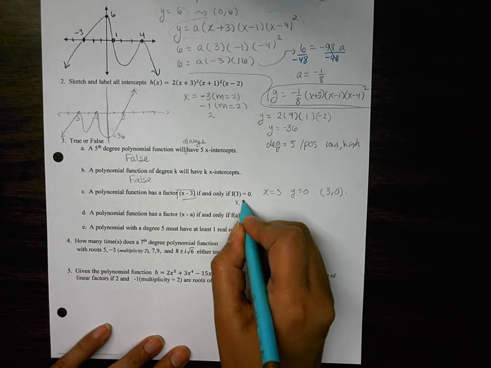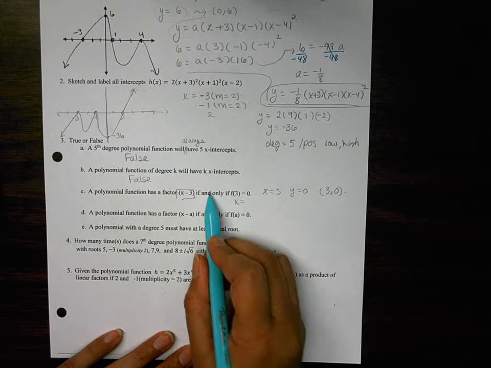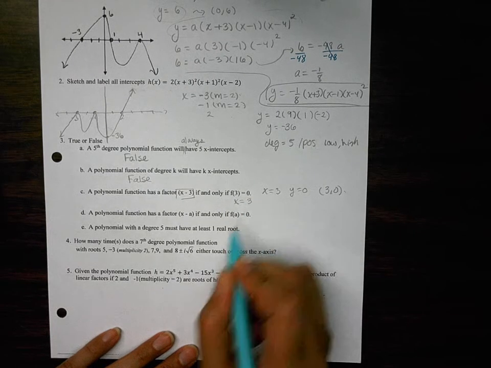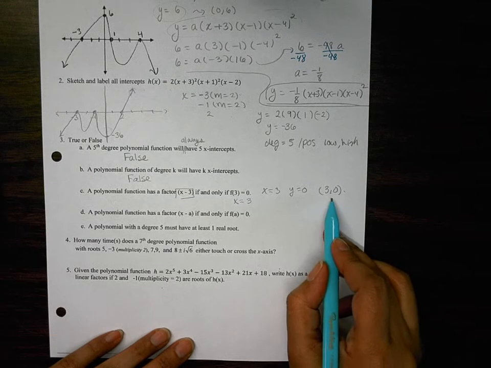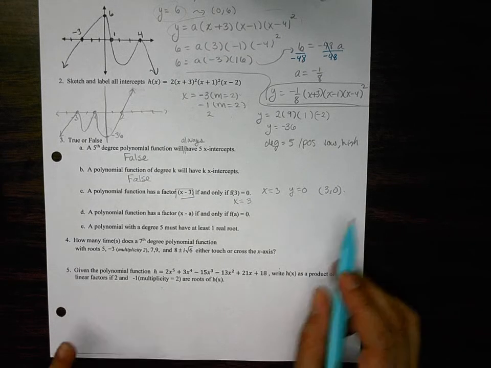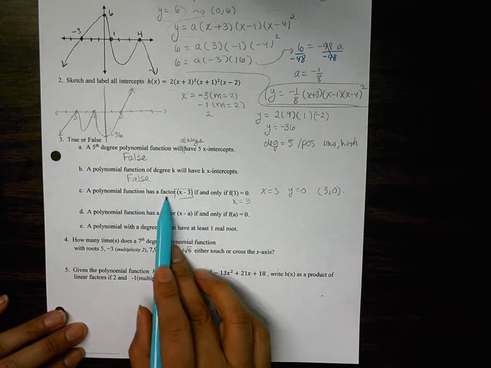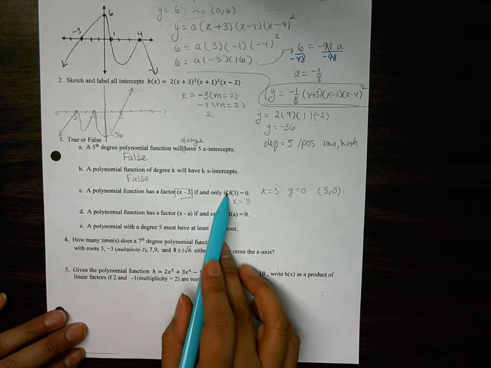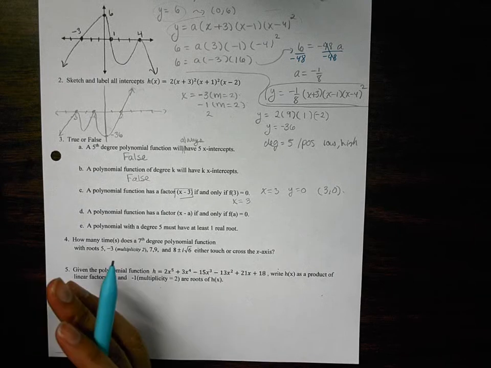Yes or no? According to this, what is our solution? X equals, what is a root? That's another thing we've called it. What is a root here according to all of this here? X equals 3. Do you agree a root is also an x-intercept, which this is over here? Okay, so let's come back to this. This is saying a polynomial function has a factor of x minus 3 if and only if x equals 3 is a root. Does that make more sense?